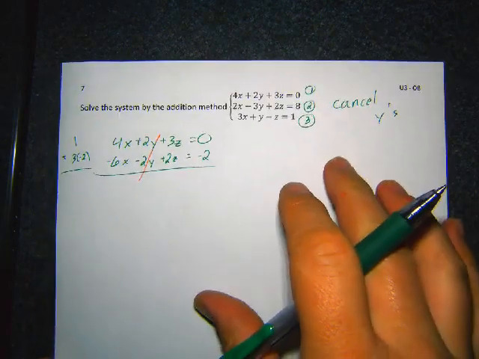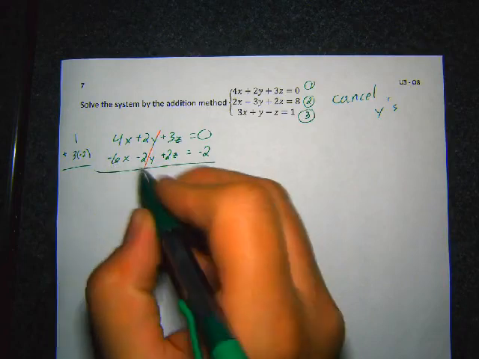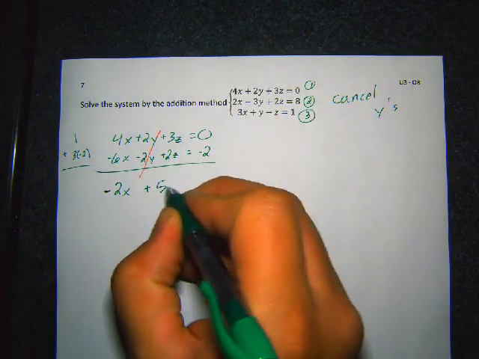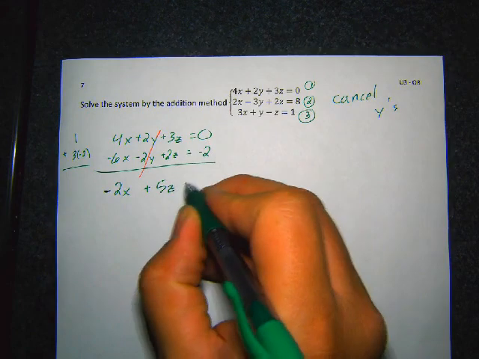By doing that, I made the y's cancel. That was my goal. I wanted to make those y's cancel. 4 minus 6 gives me -2x. 3 plus 2 gives me a positive 5z. 0 minus 2 gives me a -2.